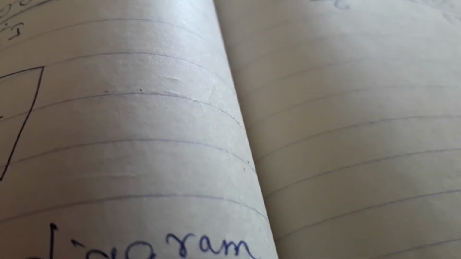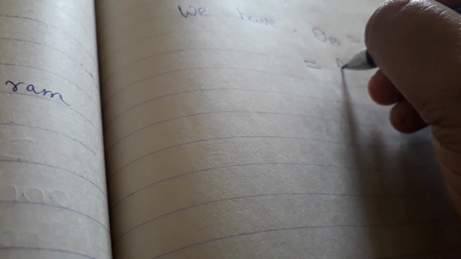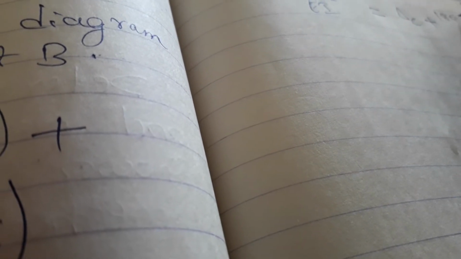So what we have to do is substitute this in an equation, because we know we have one formula here. We know theta B is equal to delta C plus delta CB divided by LCB. Theta B is 700 by EI, equal to delta C plus whatever we have got as delta CB, 1800 by EI, divided by LCB, which is 6.